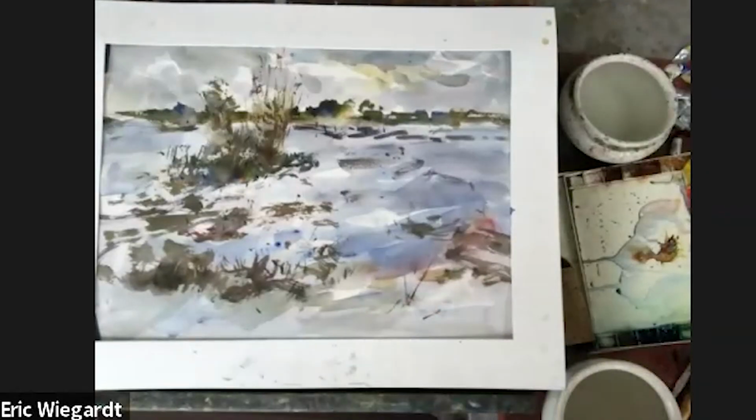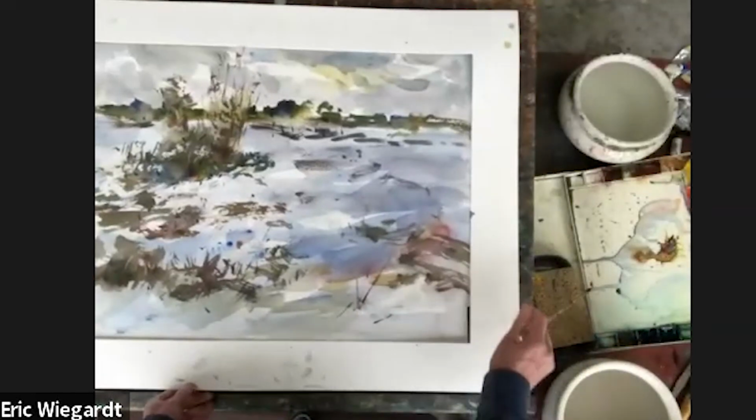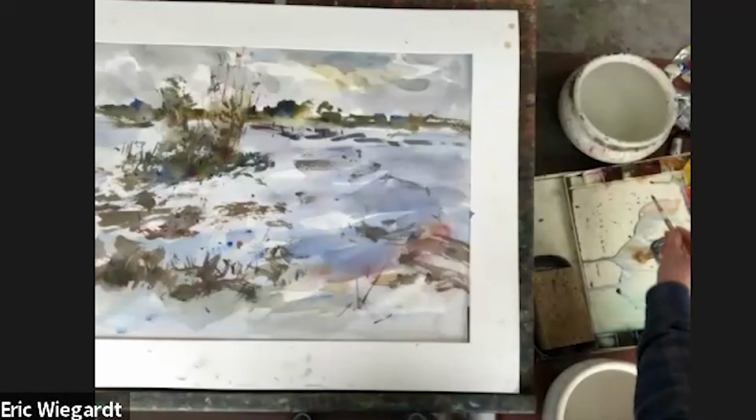So I'm going to sign this. And signing your painting, I try to do it in a spot where a little more calligraphy might be nice. And I can see that down in this corner.